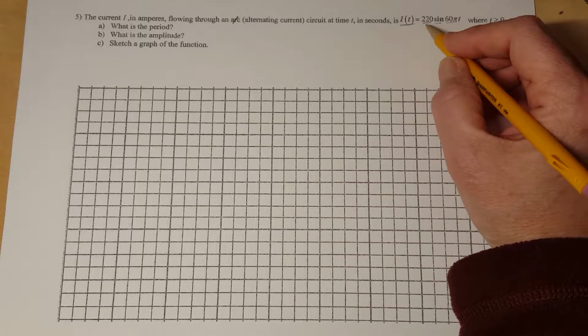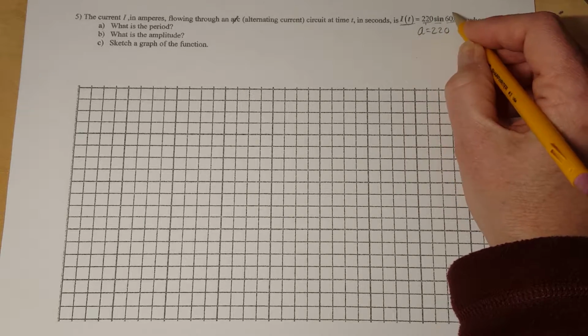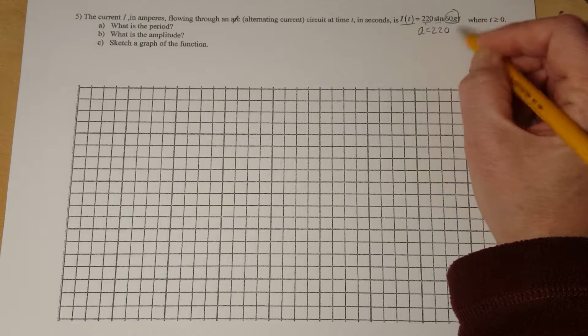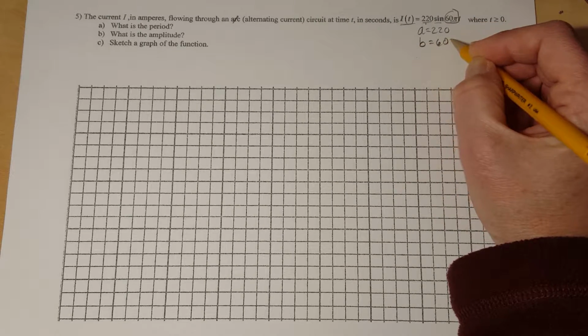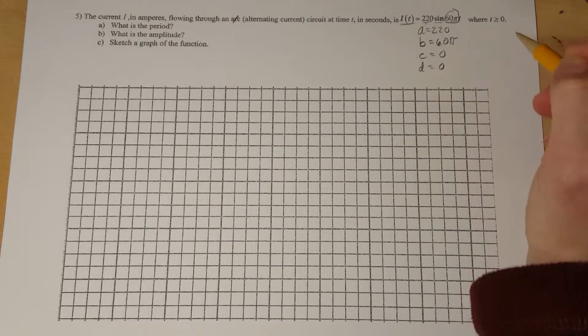Okay, so by now we've done a bunch of these. We're going to pick the letters off of our graph. We know A is 220. We know everything except for the variable is B, so B is 60 pi. There's no C and there's no D. C is 0, D is 0.